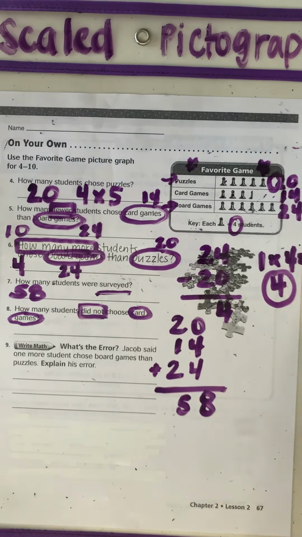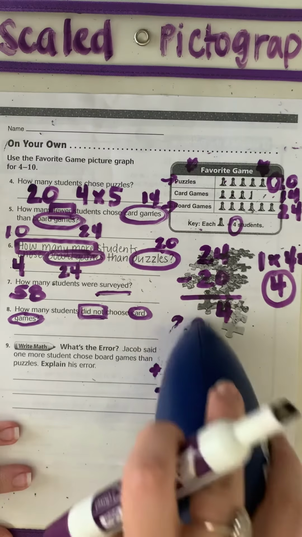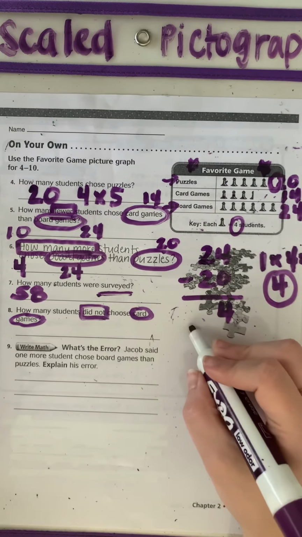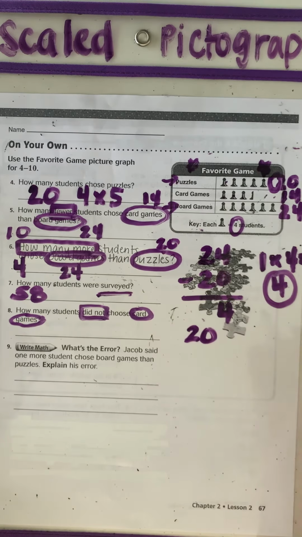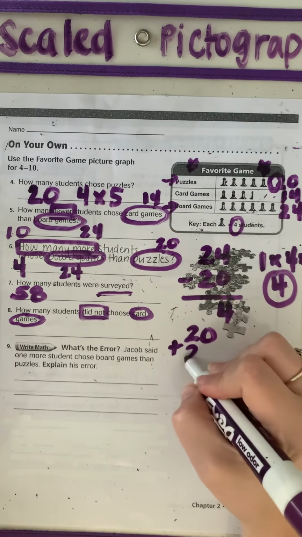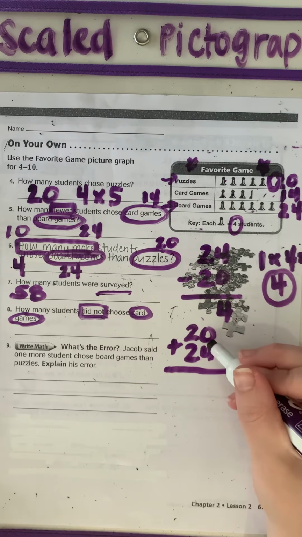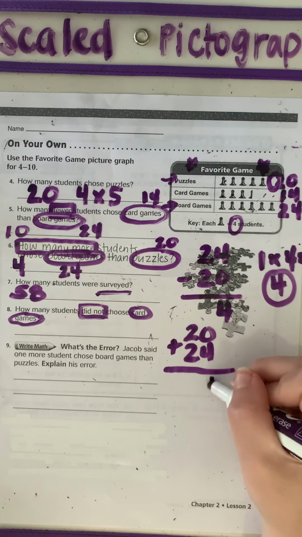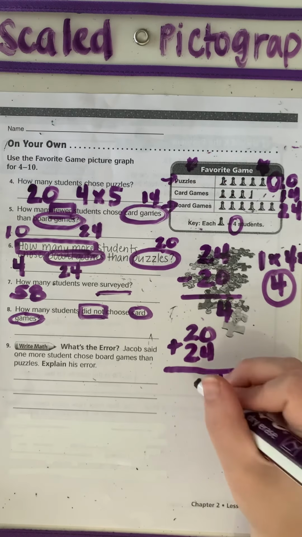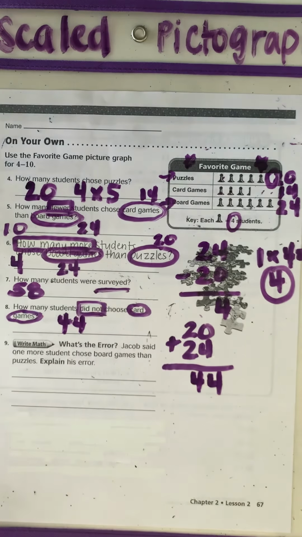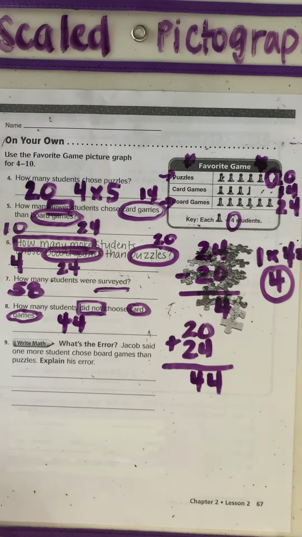So I'm going to clear this so we have a little bit more space over next to the problem. I'm going to take my 20 for my puzzles because those are not card games. And I'm going to take my 24 for my board games and add them up to find out how many students didn't pick card games. So 0 plus 4 is 4, and then 2 plus 2 is 4. So 44 students out of the 58 did not pick card games. That means they picked something else.